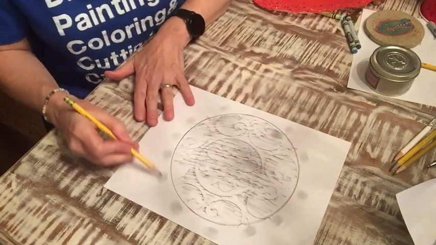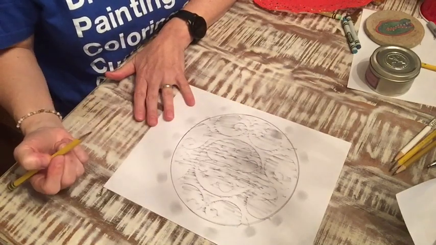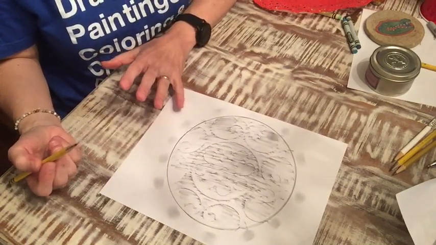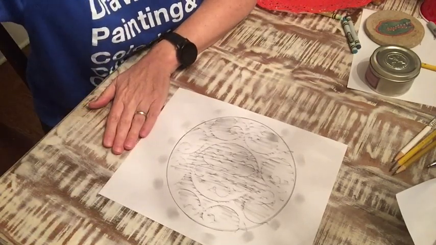Now what you're going to do is look at these little circles, and turn these circles into animals or trees, things that live on the earth, since we're celebrating Earth Day.